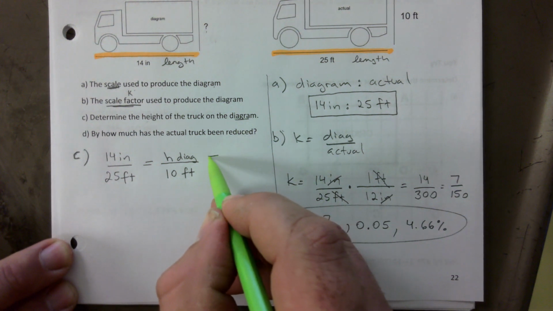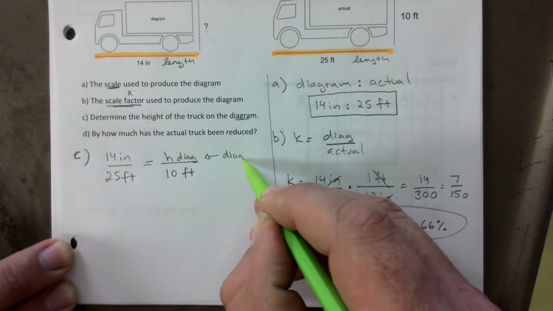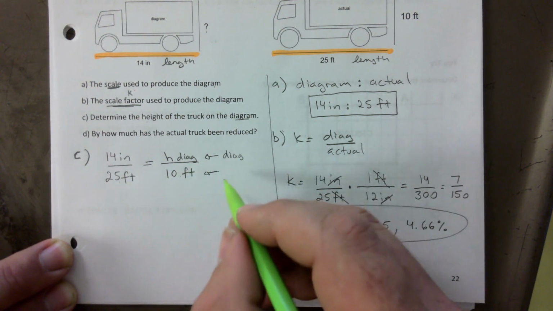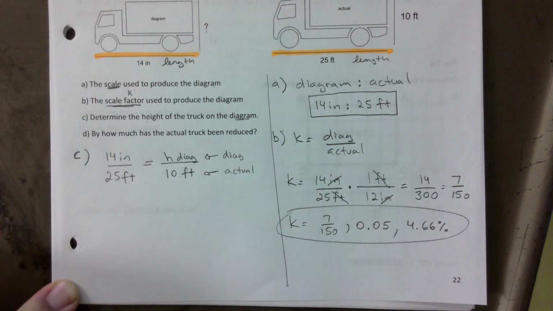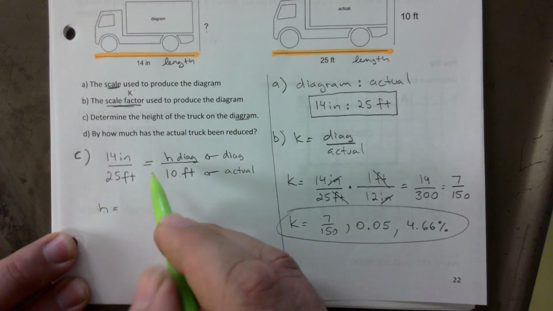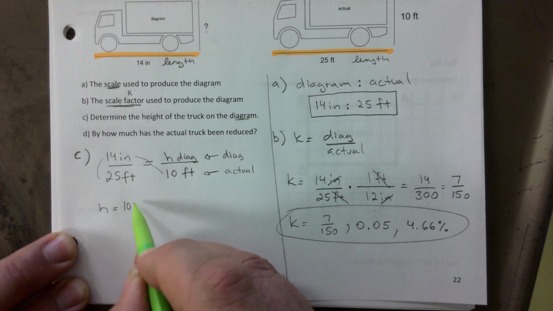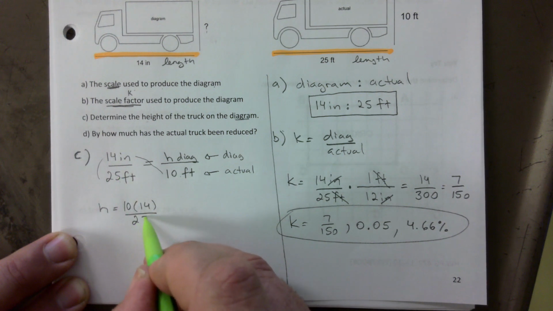Remember, the top on both sides represents a measurement on the diagram, and both measurements at the bottom correspond to the actual truck. Just remember that. Okay? So here we go. H is going to be cross multiply and divide. So 10 times 14 divided by 25.